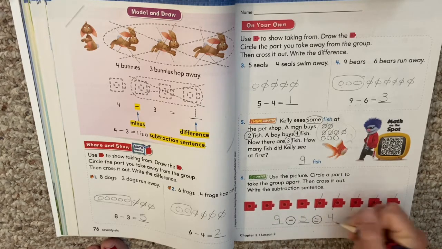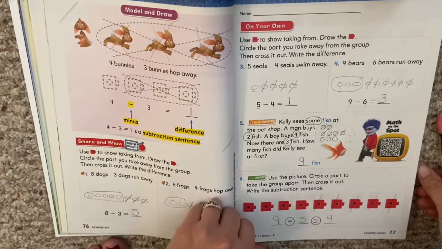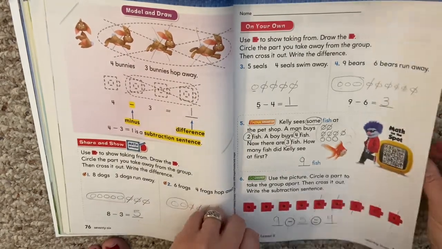Now, boys and girls, if you did this on your own or you want to do this on your own, you don't have to do 9 minus 5 equals 4. You always have to start with 9, and we are doing takeaway, but you could take away a different number. If you wanted to take away 8 of them, you could, but then you'd have to change your answer. If you want to take 3 away, you could, but again, you have to change your answer if you take away a different amount. So you decide how you want to do this. Okay, you can pause if you want to. And when you're ready, you can turn the page.